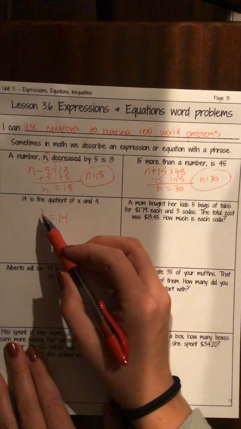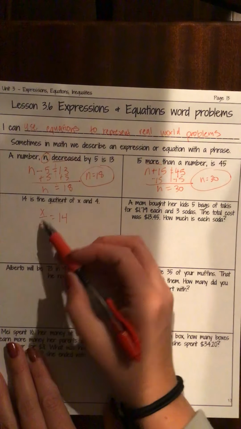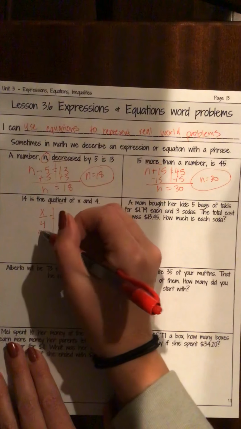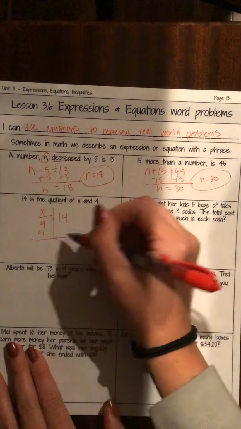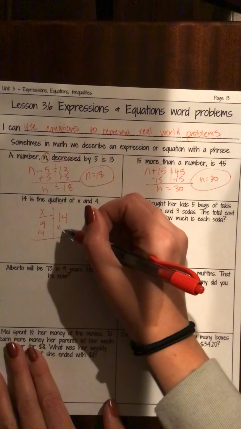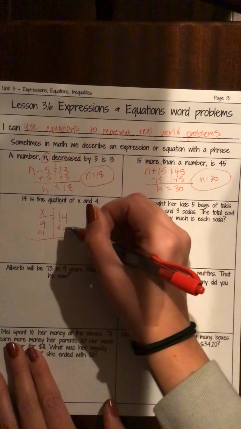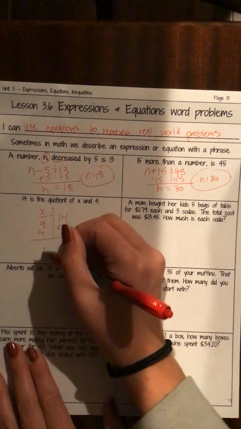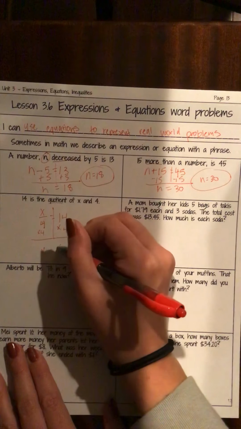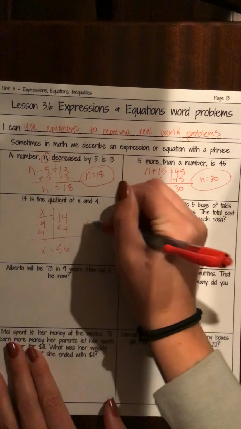We're trying to get that x by itself, so we have to do the opposite of divide by 4. So we multiply by 4 on both sides. That cancels out. And we should get x equals 56. And that's our answer.